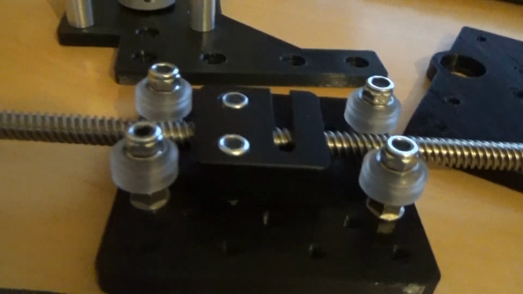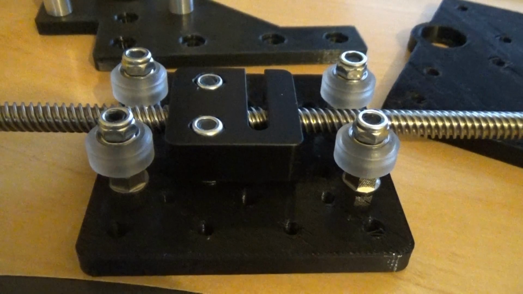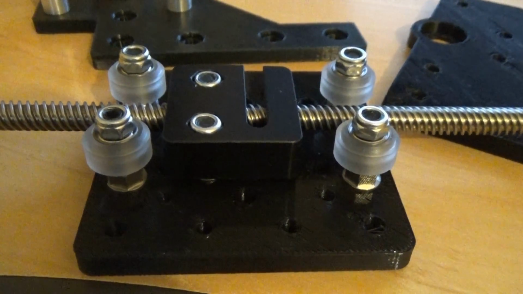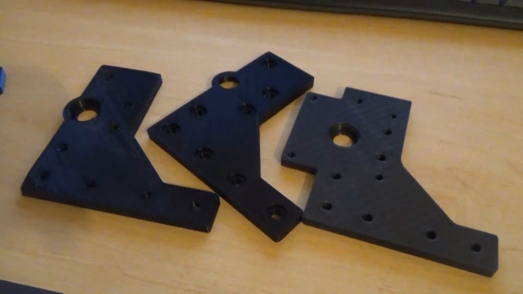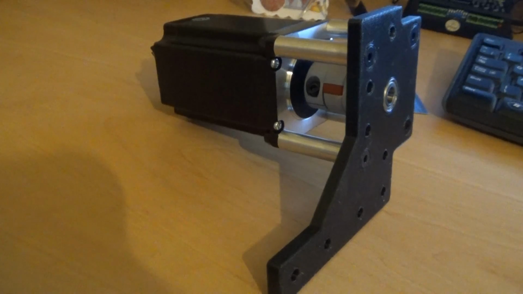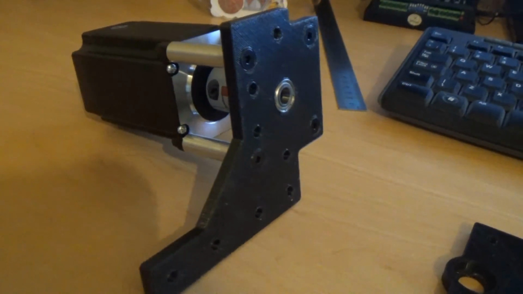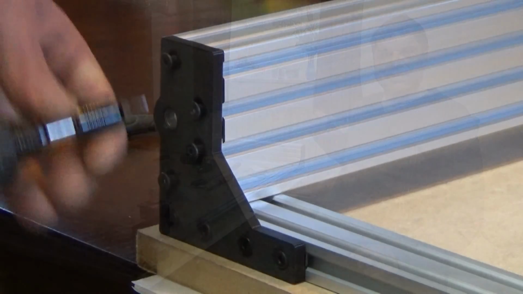Well, that's everything printed with the addition of a C-beam mini wheel plate. I've checked all the bearings and everything in the other plates, they all seem fine, and I've assembled one of the stepper motor plates. So let's get on the mod machine and have a look.